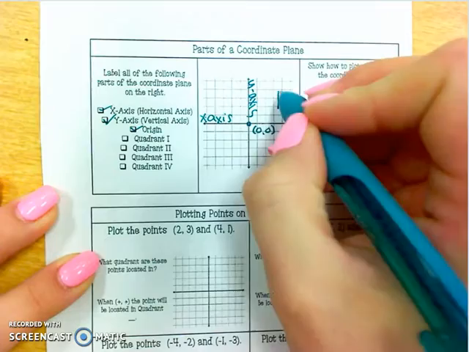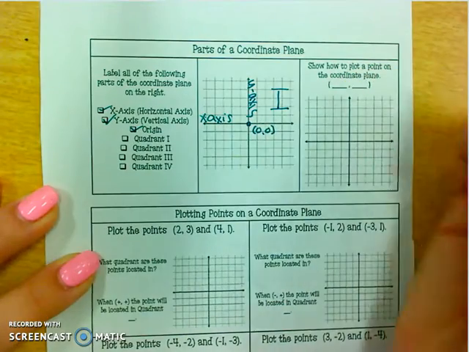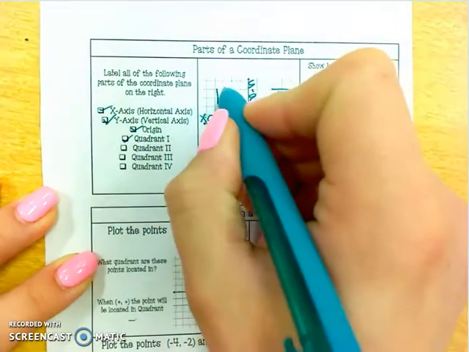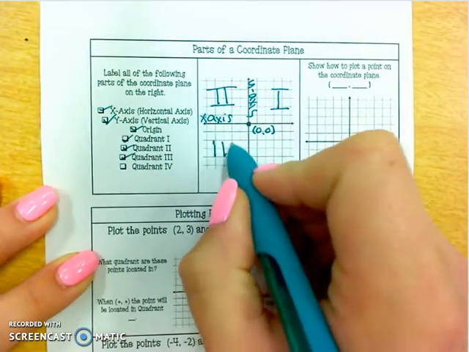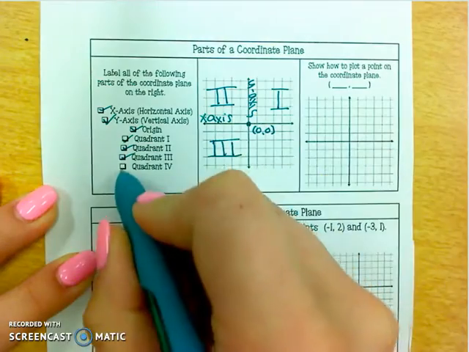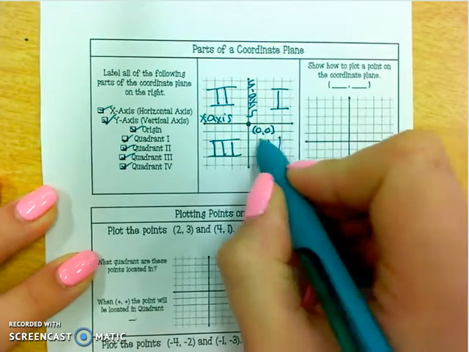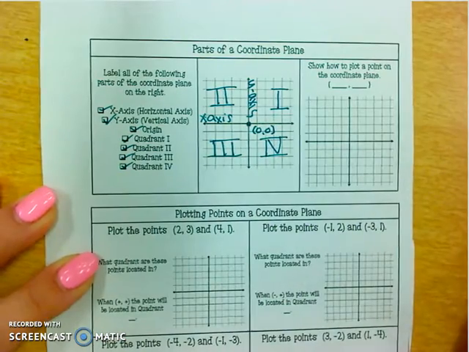Quadrant 1 is this top right quadrant. Quadrant 2 is the top left. Quadrant 3 is the bottom left. And quadrant 4 is the bottom right quadrant.